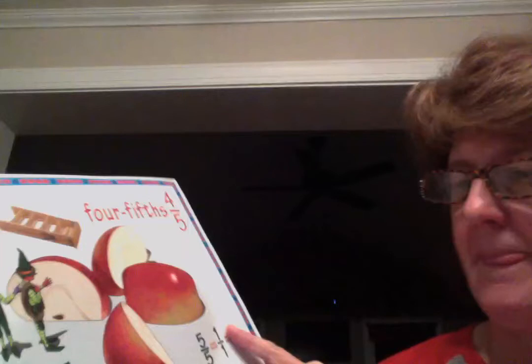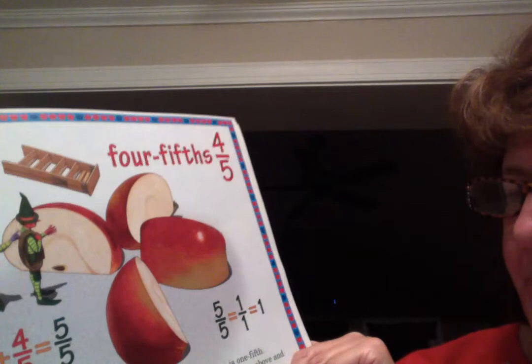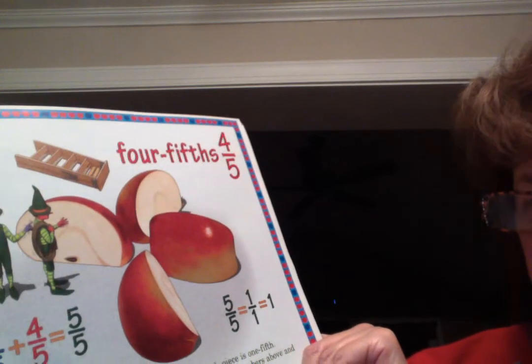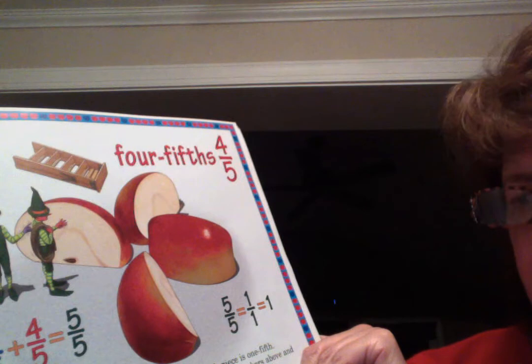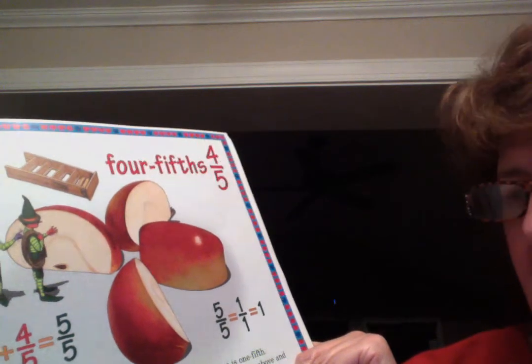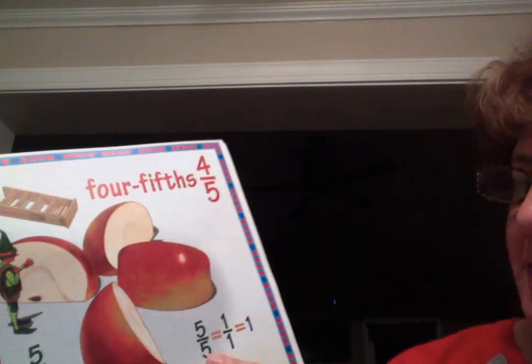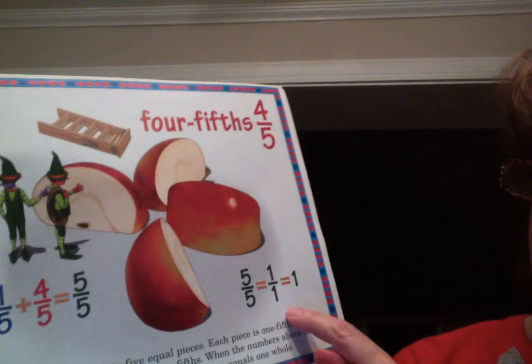This Gala is cut into 5 equal pieces. Each piece is 1/5. 1/5 plus 4/5 equals 5/5. When the numbers above and below the line are the same, the fraction equals 1 whole. So 5/5, 1/1 equals the 1 whole.